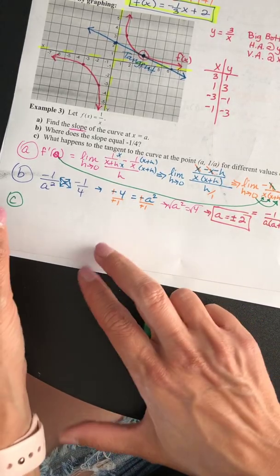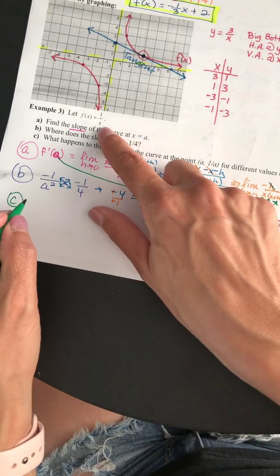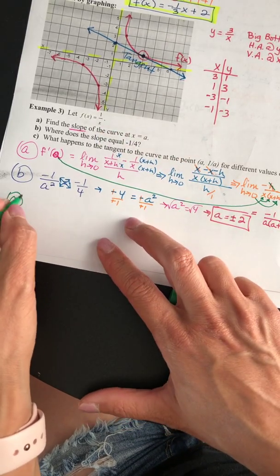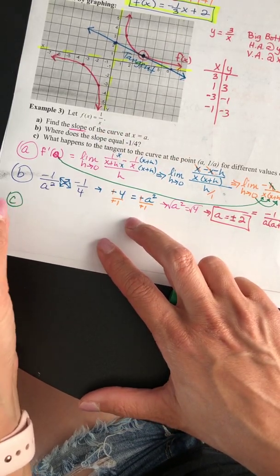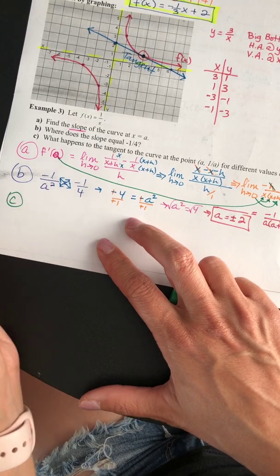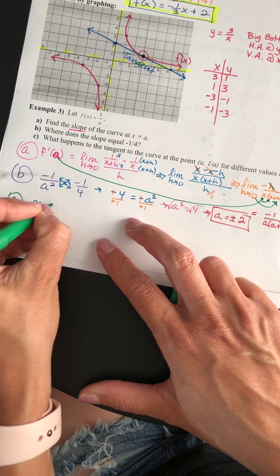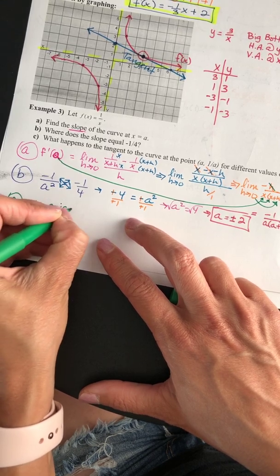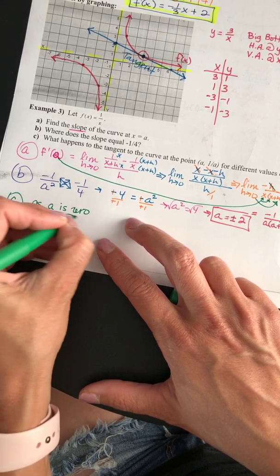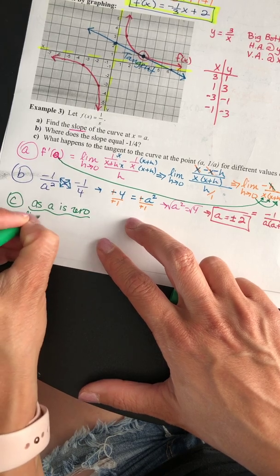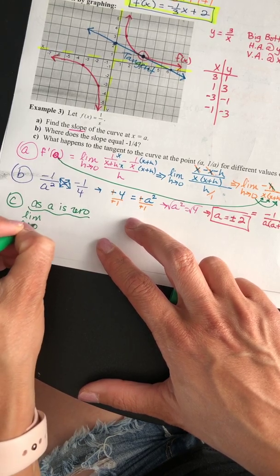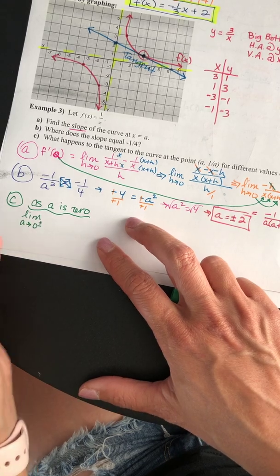All right, so when a is 0, if we plug in a 0 and the reciprocal of 1 over 0, it's still going to make it 0. Okay, so as a is 0, that means the limit as a approaches 0 from the left or the right.